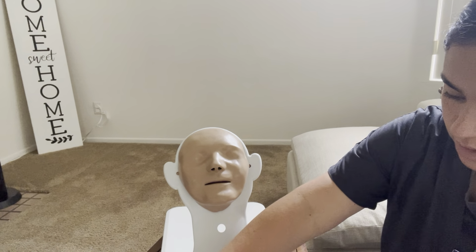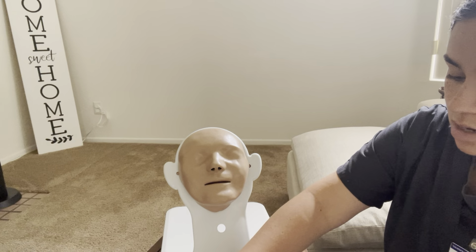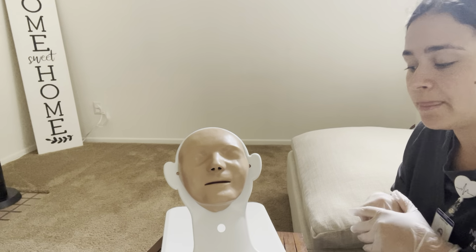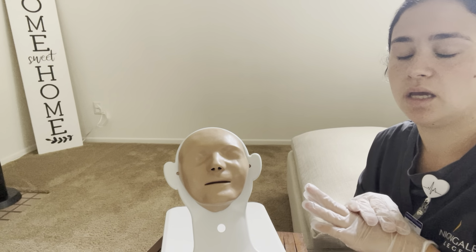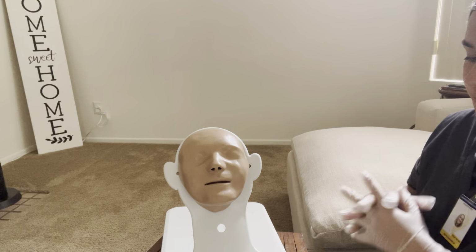So once we've done that and the patient is ready to go, I would then remove my gloves and wash my hands again. In this case, I'm not gonna remove them just because this is my only pair of gloves. So I would wash my hands and then remove my pair of gloves, okay?